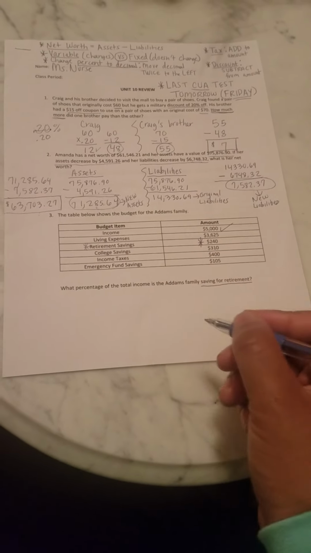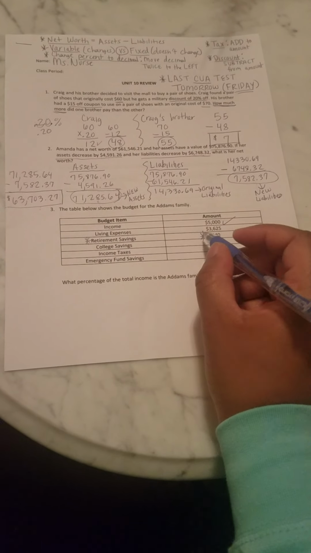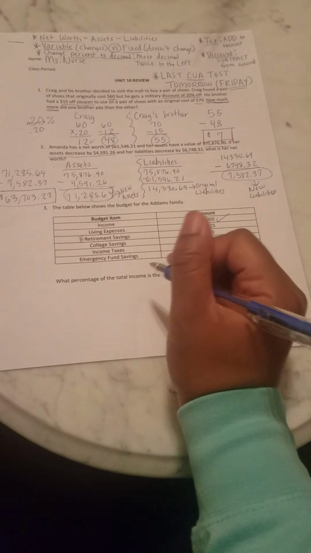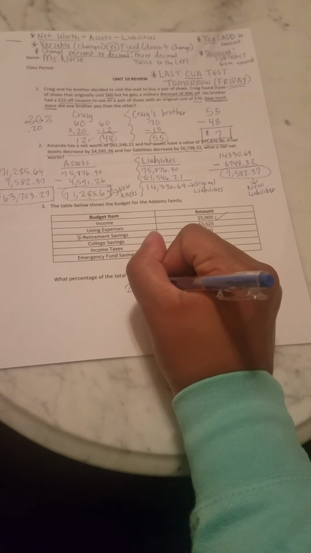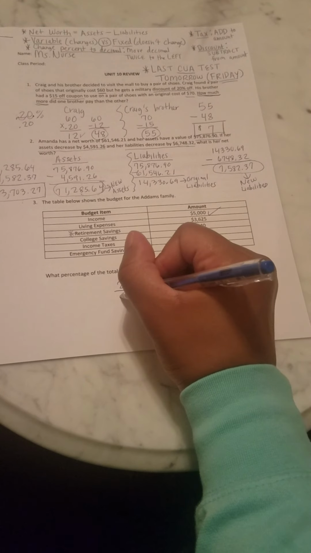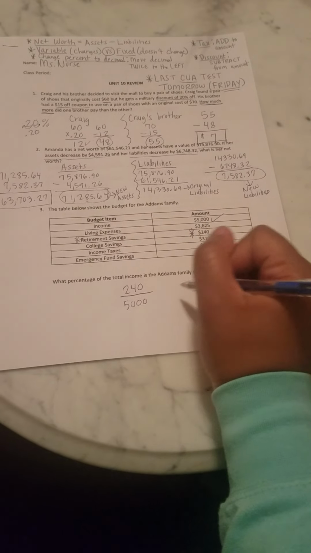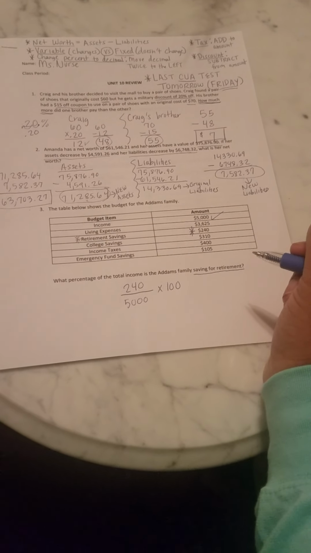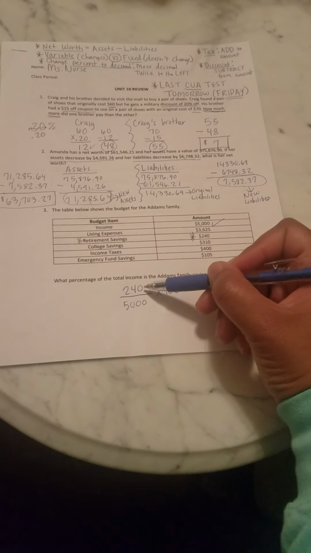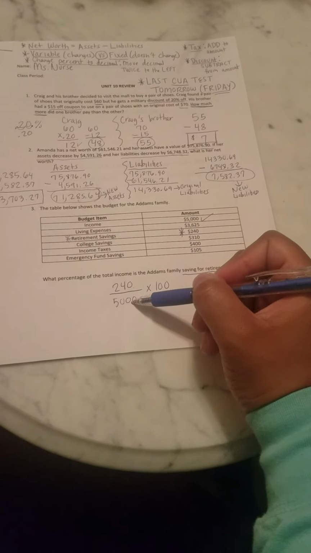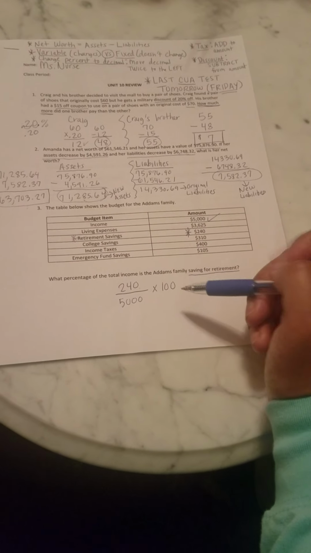So what I'm going to do is I'm going to take the savings, the part that they want, and put it in a fraction. So this will be 240. That's the part that they want. The savings out of the total income, which is 5,000. And then to get a percentage, I'm going to multiply that by 100 when I'm done. So you got your part that you want, which is the savings over the total income, and then multiply it by 100 to get your percent.